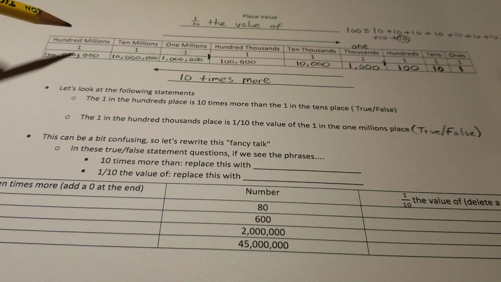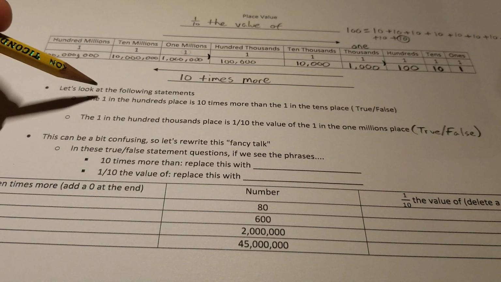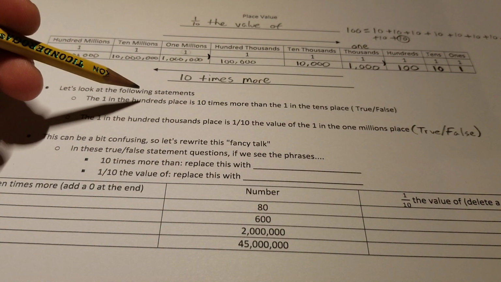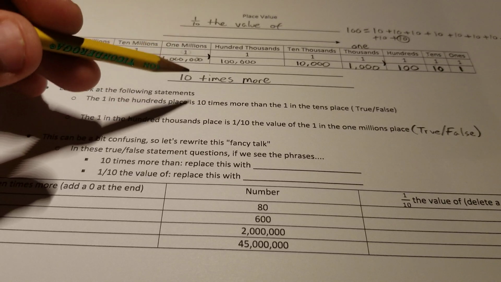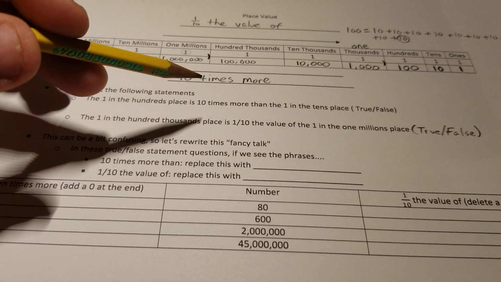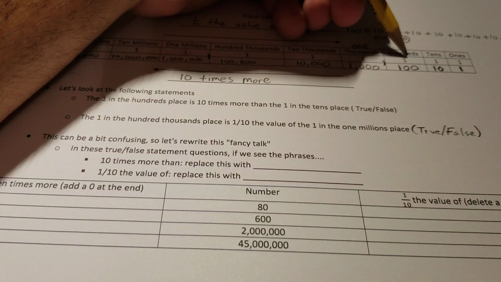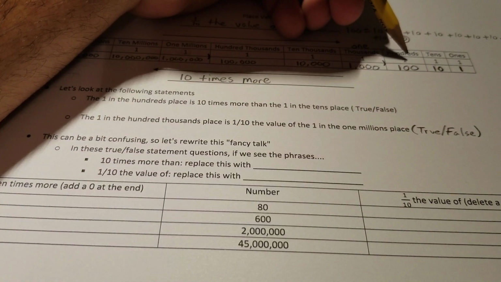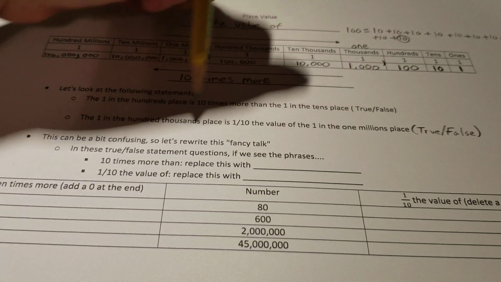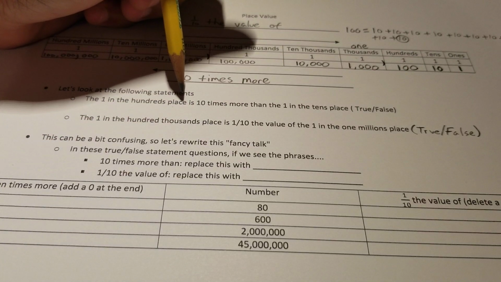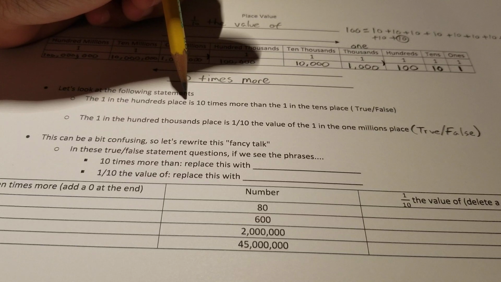There we go. Now, going back to that original statement, the 1 in the hundreds place is 10 times more than the 1 in the tens place. So let's take a look. We already know the answer because I was saying it earlier, but let's try something here. If you saw this statement, you're probably wondering, what does that even mean?